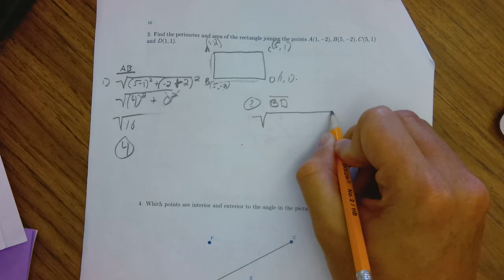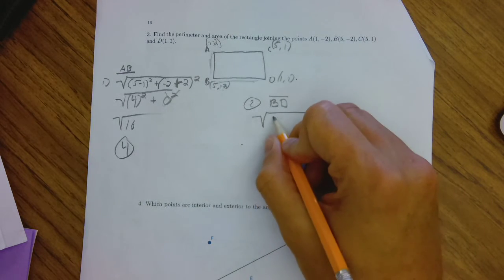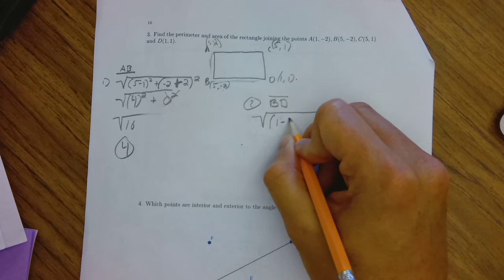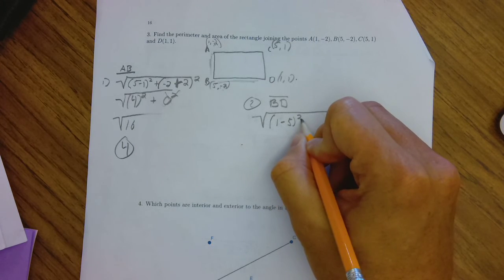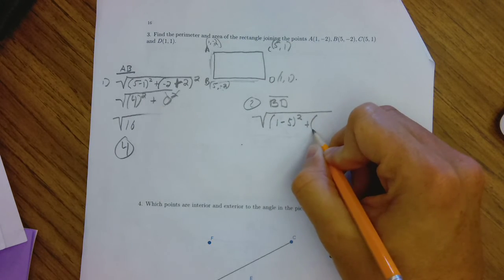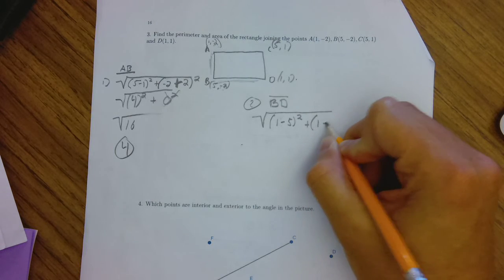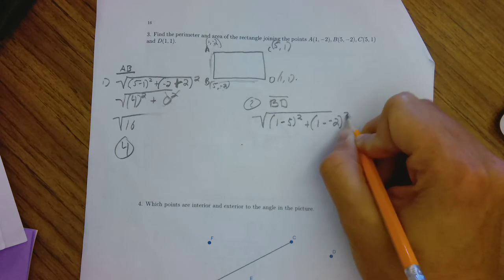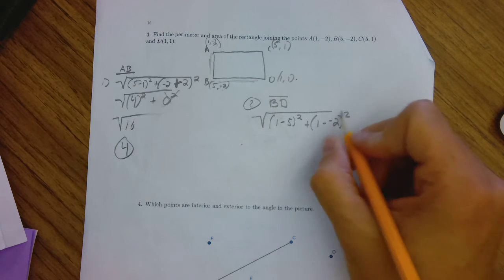Here's our equation. We're going to plug it in. It's 1 minus 5 squared plus 1 minus a -2 squared. What do we do when it looks funky like that?